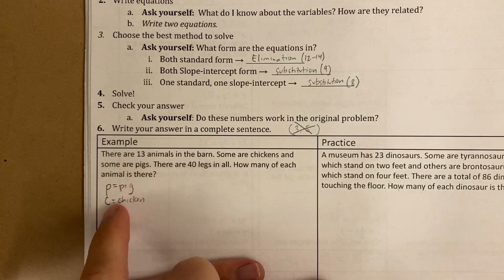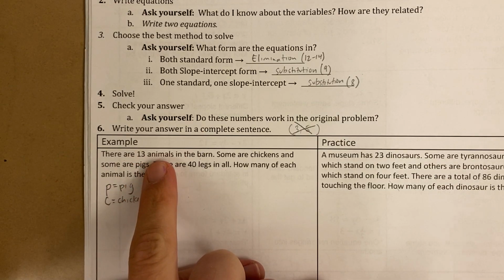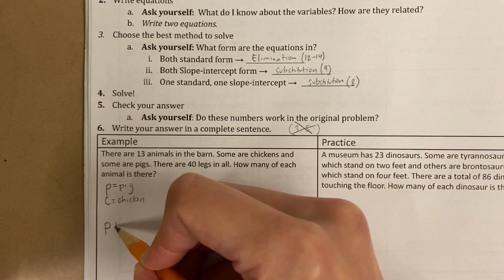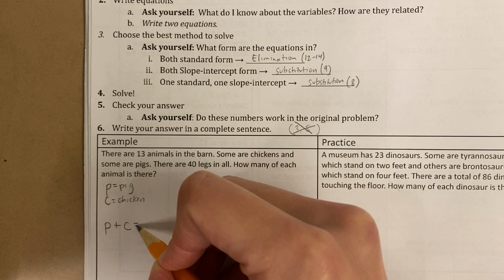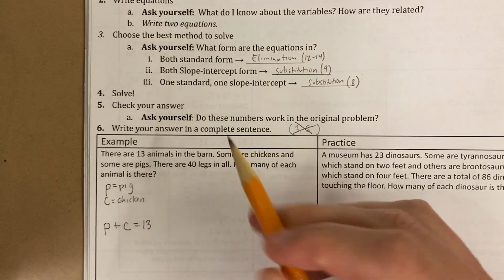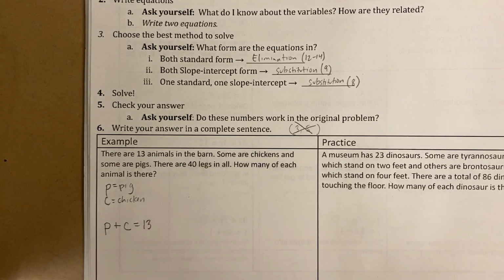Well, how did I know that? Because I know that the number of pigs plus the number of chickens equals 13, because there's 13 animals in the barn. So that's actually going to give me my first equation. The number of pigs plus the number of chickens is 13, because, right, that's how many animals there are in the barn. Now, there are 40 legs in all.